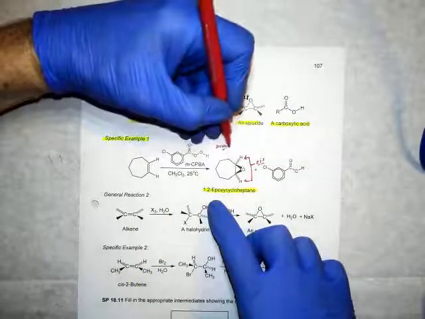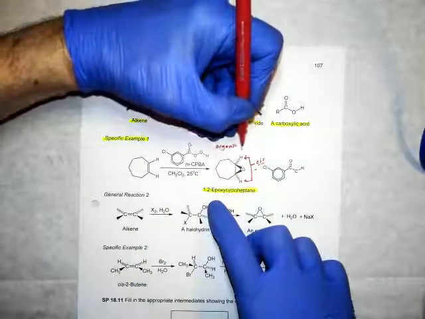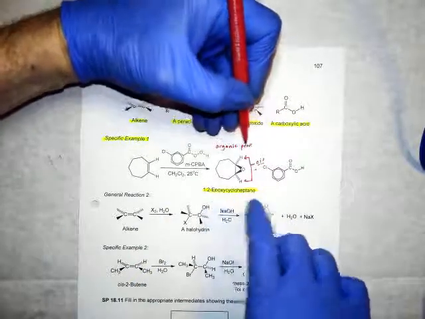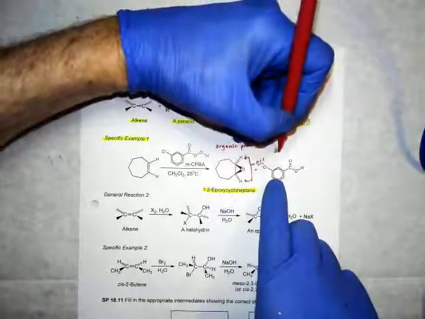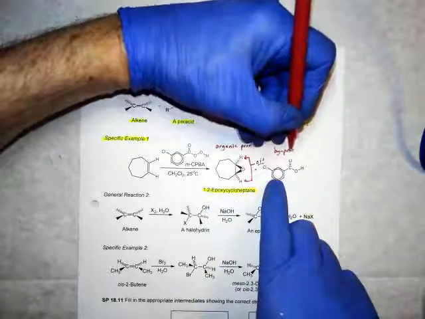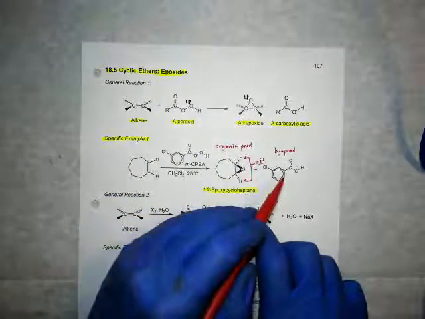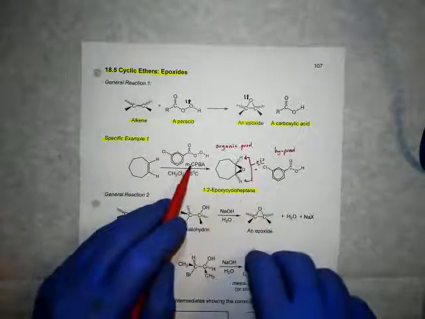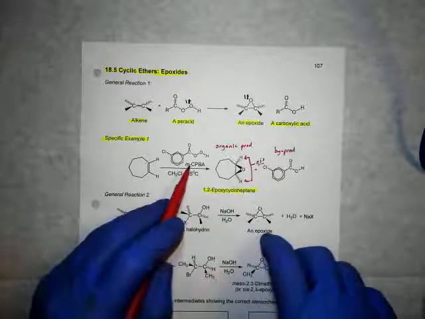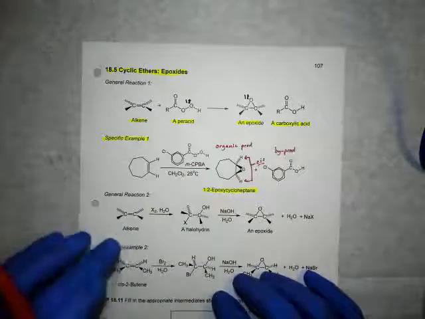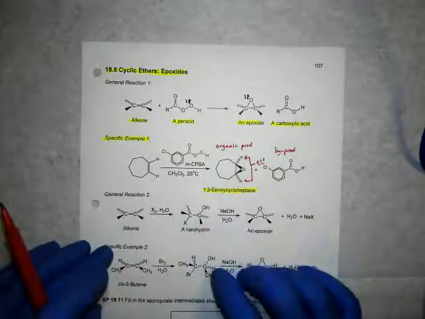This is the reason we did the reaction. This is the organic product. Over here we have the byproduct. Now the byproduct is very valuable. This is meta-chlorobenzoic acid. But it can be converted back into meta-chloroperoxybenzoic acid. So it's not like we're going to lose that compound. We're going to keep it and use it for other reasons. So keep that in mind, this reaction.